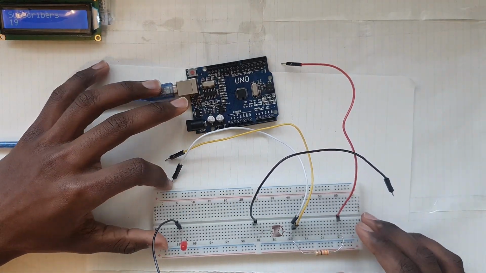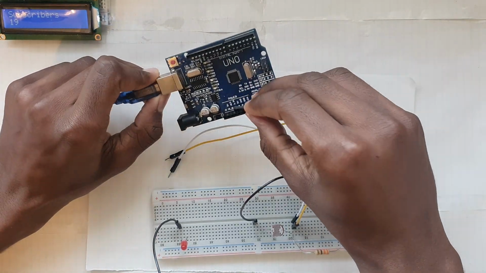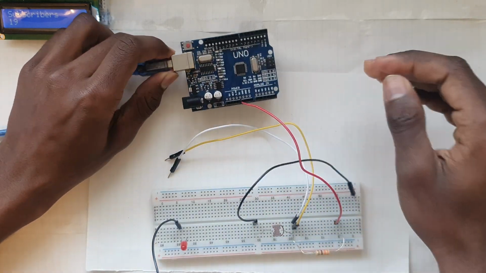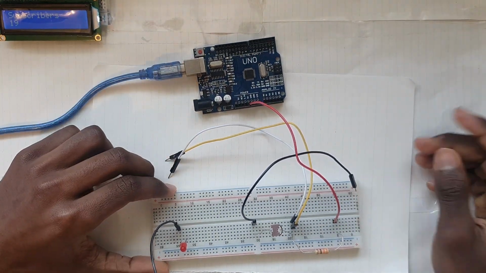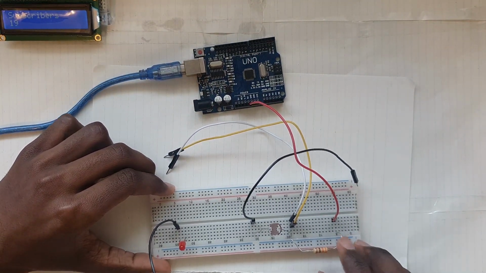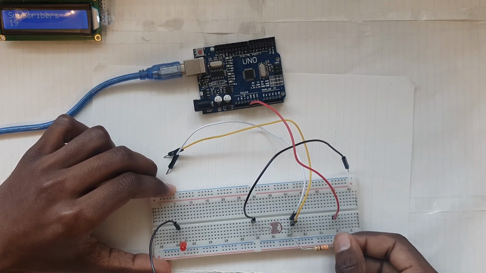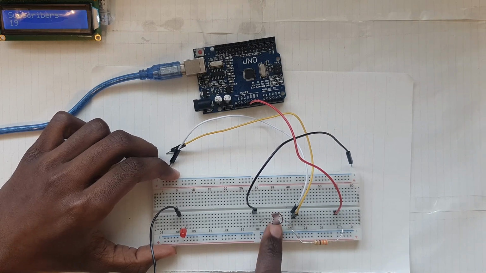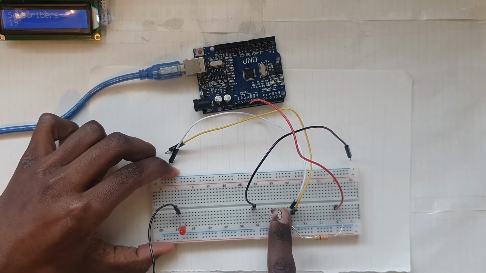To begin with, you want to take the red wire, the dedicated power wire, and plug it to the 5 volts. You can also plug it to the 3.3, however the 5 has a stronger and more visible effect. You want to take the power and connect it to one of the resistors. I've chosen to begin with the 330 ohm resistor. Next, you want to connect the LDR, any one of its legs, to the end of the resistor.